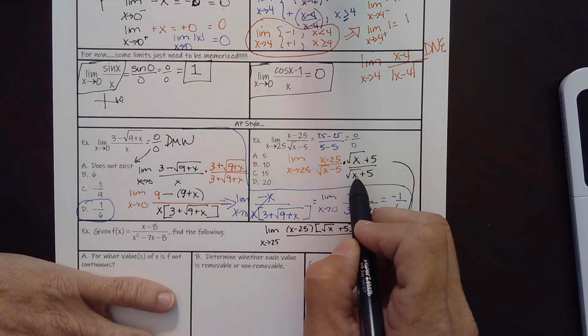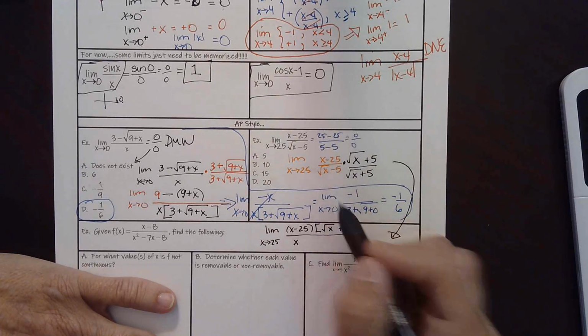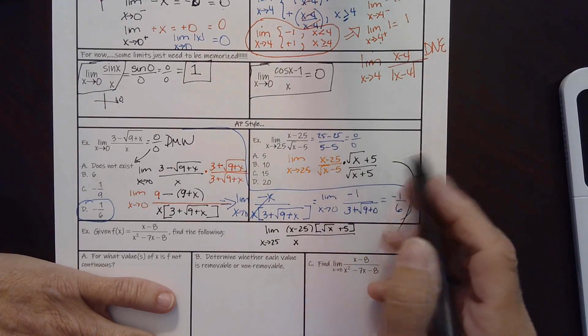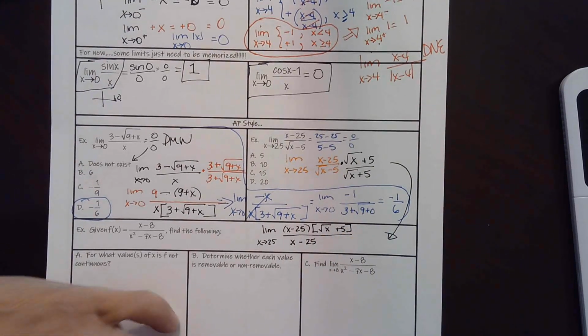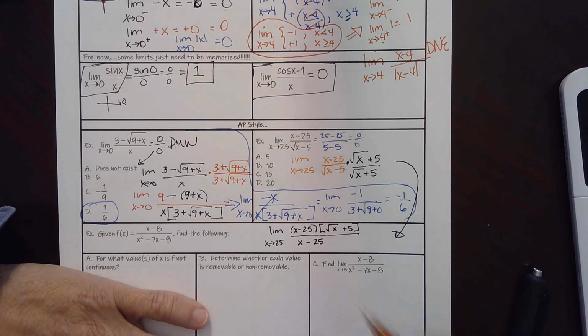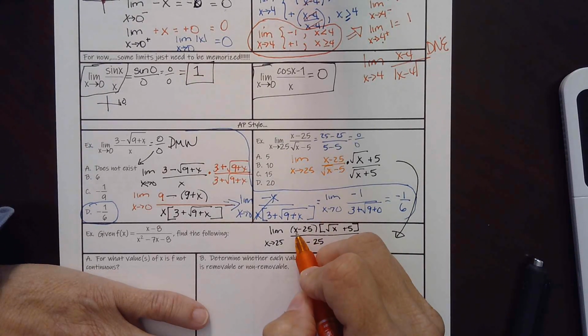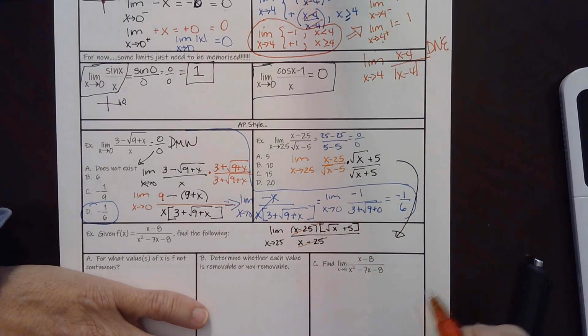Square root of x times square root of x is x. These are conjugate pairs, so the middle terms will cancel. Negative 5 times positive 5 is negative 25, or minus 25. So now we have a factor of x minus 25 in the numerator. We have a factor of x minus 25 in the denominator.